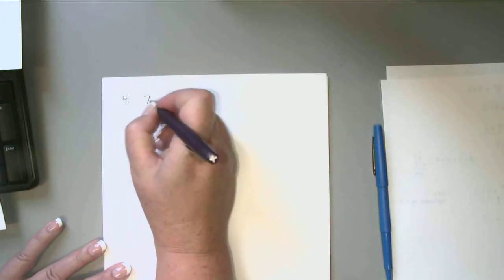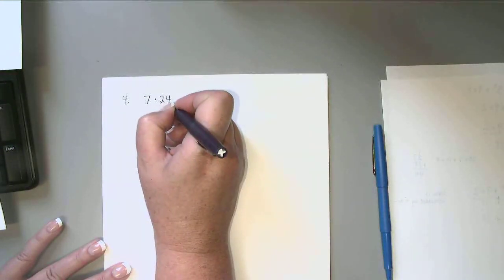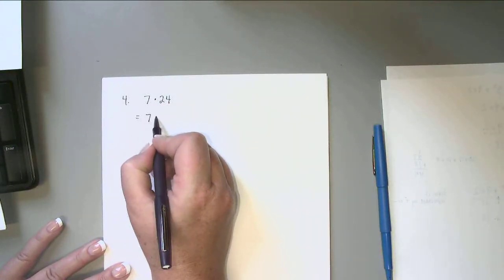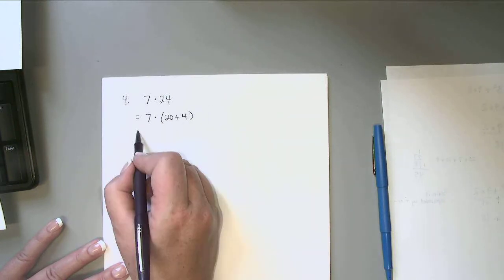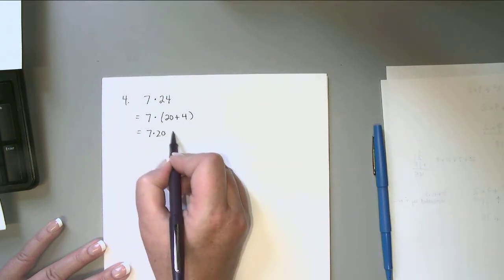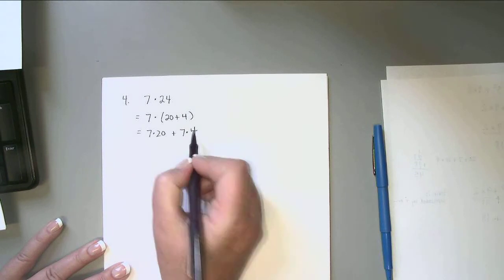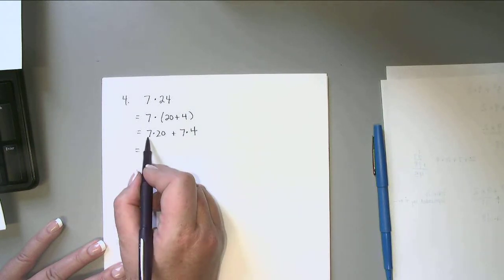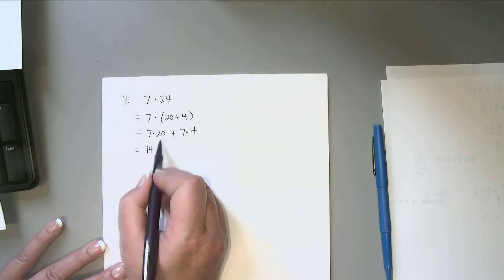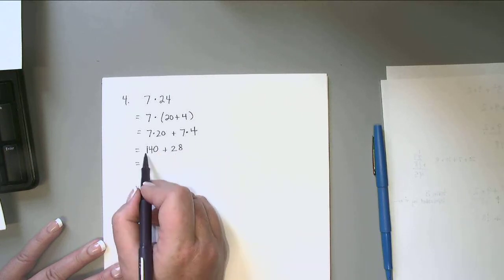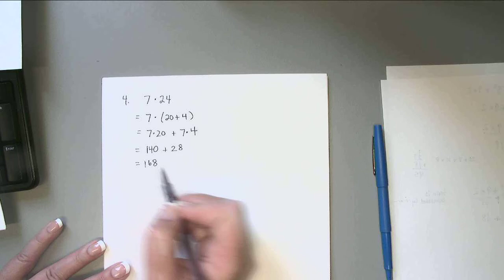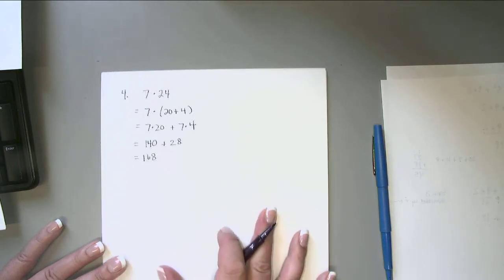So we'll just try another one of those. So this would be 7 times 20 plus 4. So that would be 7 times 20 plus 7 times 4. Now 7 times 20 is 7 times 2 is 14 with a 0 on the end. 7 times 4 is 28. So this is 168. Okay, so that's the idea.